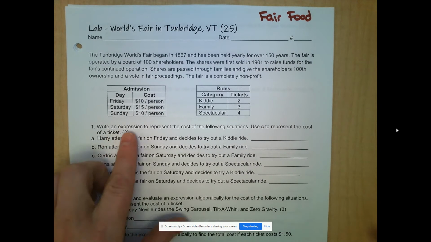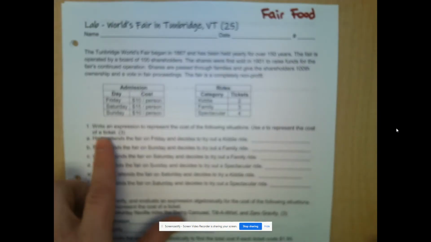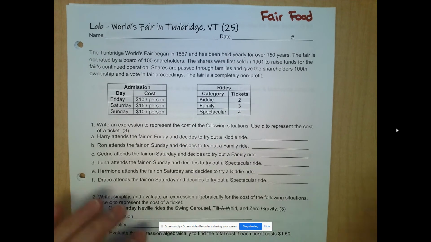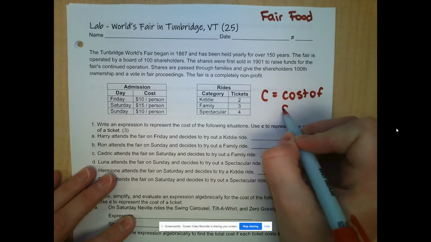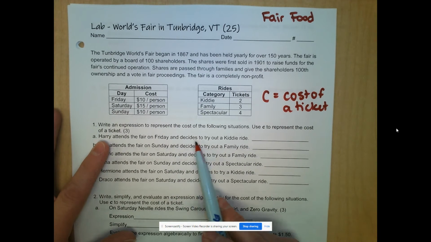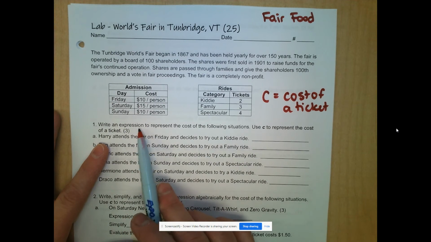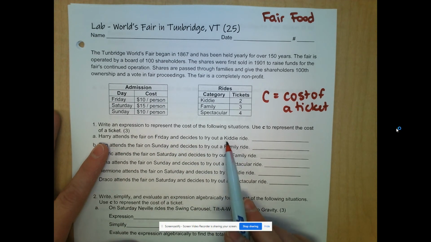Write an expression to represent the cost of the following situations. Use C to represent the cost of a ticket. Do you notice we didn't tell you how much a ticket costs, just that you need 2 tickets? So we're going to use the letter C to equal the cost of a ticket. Harry attends the fair on Friday and decides to try out a kiddie ride. What would be the expression to represent the cost of Harry trying out a kiddie ride?